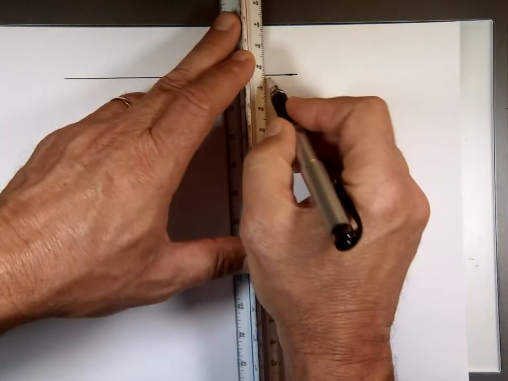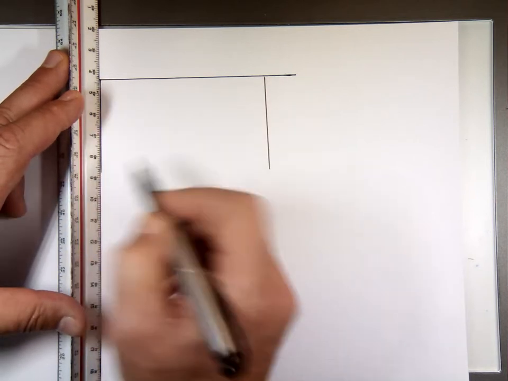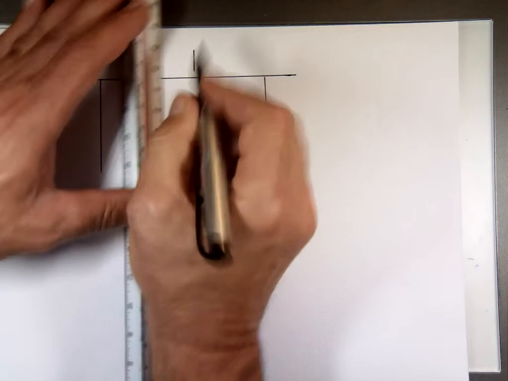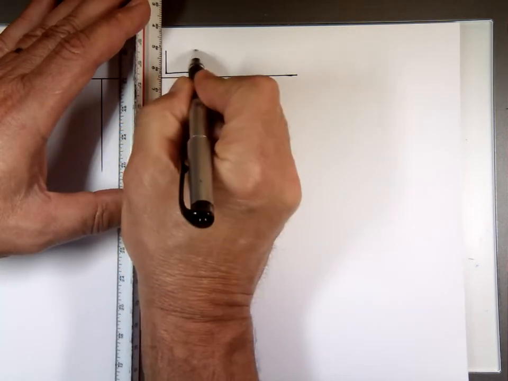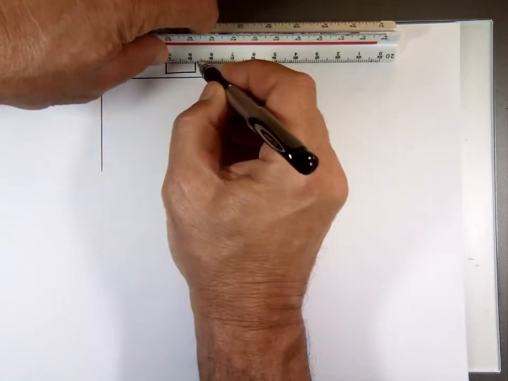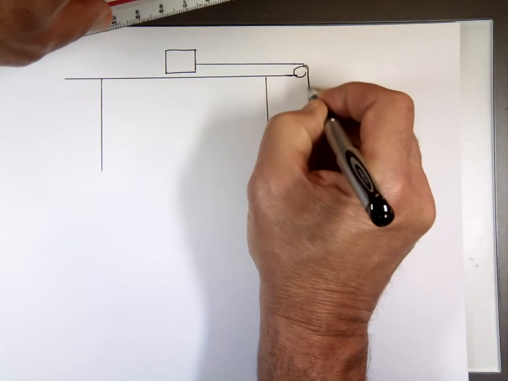We'll add friction later, a table like this. On it, we're going to take some weight here. It's sitting on the table. But there's no friction again. So if there's no friction, that acts like it's floating, but it's not really floating. There's a pulley here, and this goes over the pulley, dangles down.